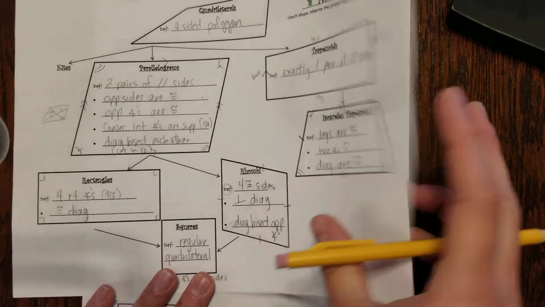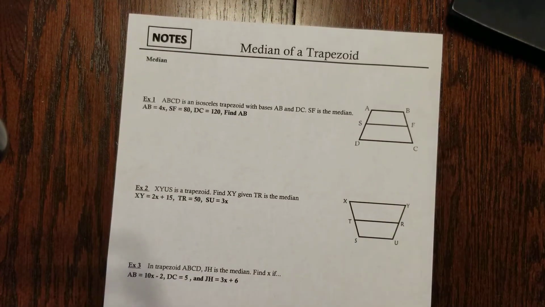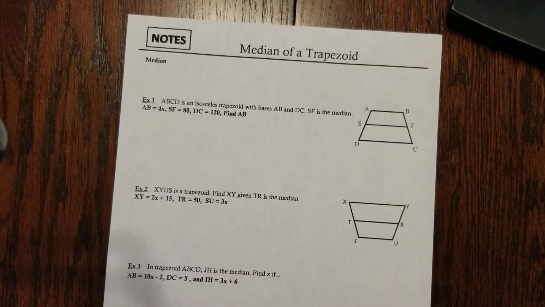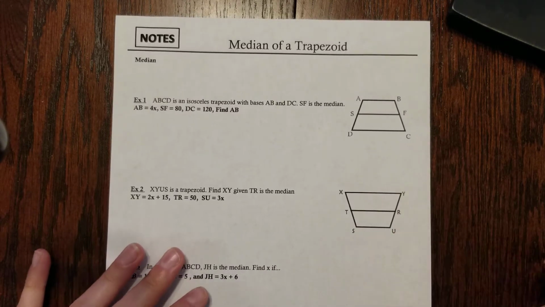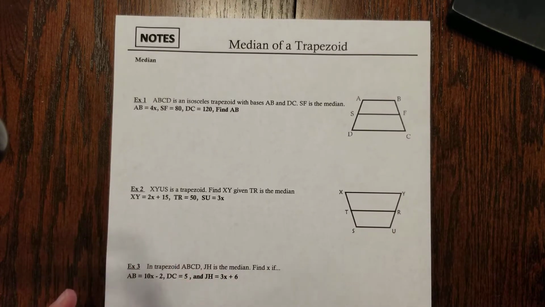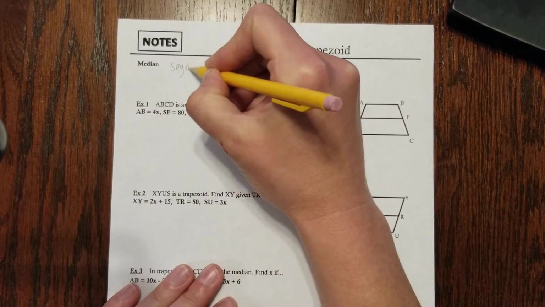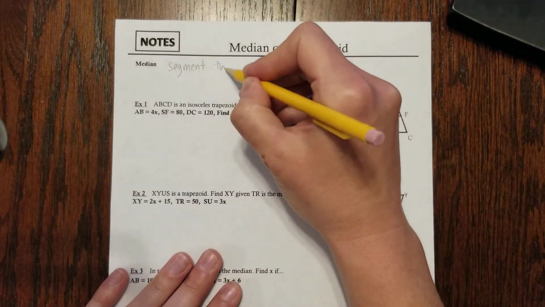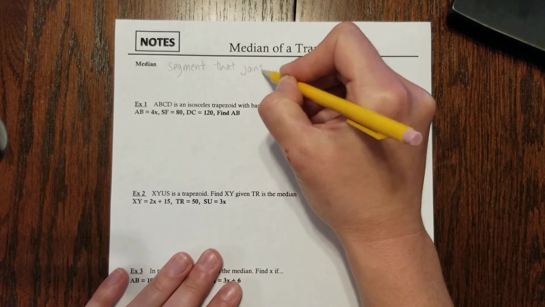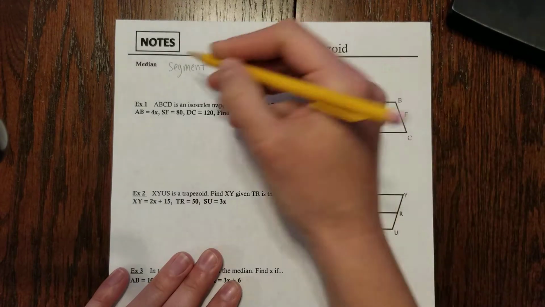All right, so let's go to medians of trapezoids then. We talked about the median the other day in very basic terms and just did a couple of basic problems. Today we're going to up it a notch and challenge ourselves. So the median is the segment that joins the midpoints of the legs. I think we might have said it a little bit differently the other day. I just want to give us another view of it. Segment that joins the midpoint, sorry, I'm abbreviating, of the legs.